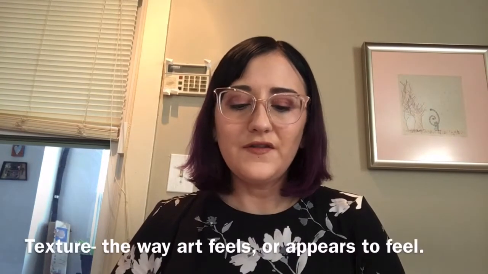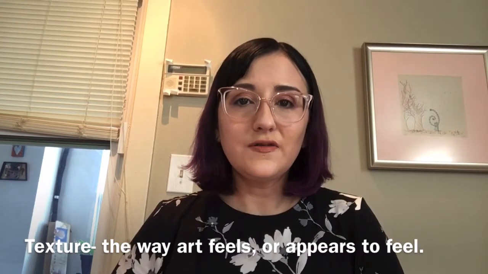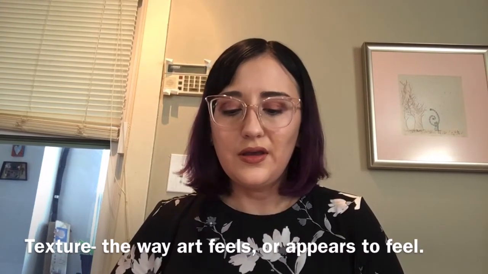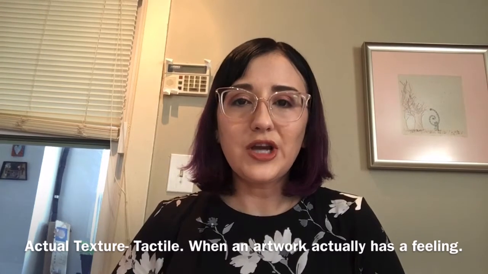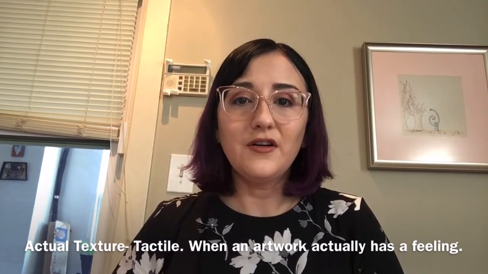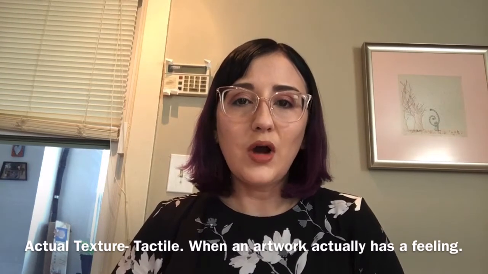This is the week of May 11th through May 15th, and this week we are talking about our last element of art, which is texture. Texture is the way art feels to the touch or appears to feel. And there are two different kinds of texture. There is actual texture, which is tactile, which means that you could physically reach out and touch it and it would have a feeling such as smooth or bumpy or rough.